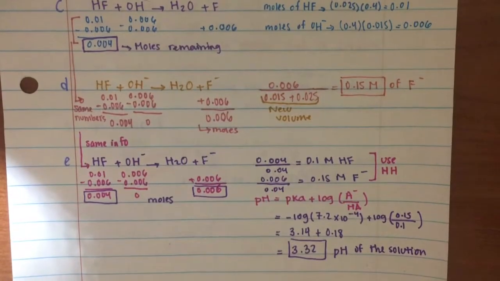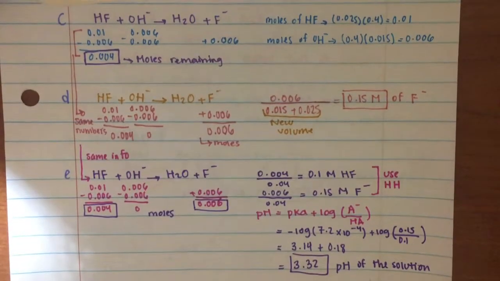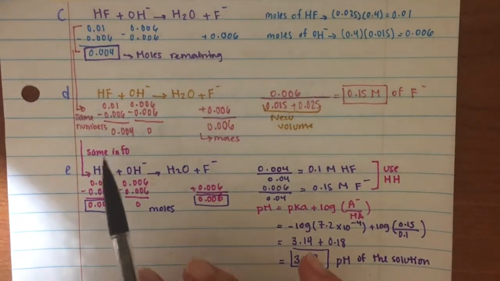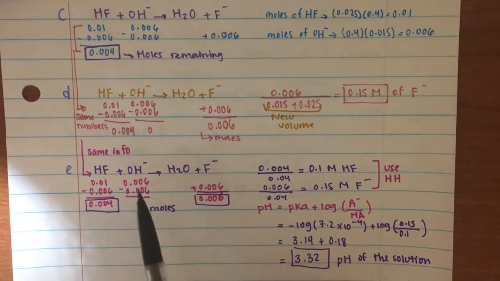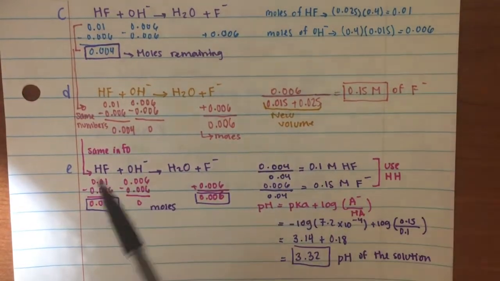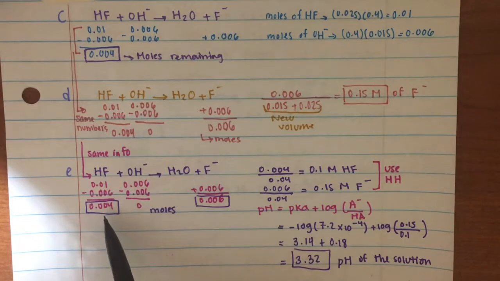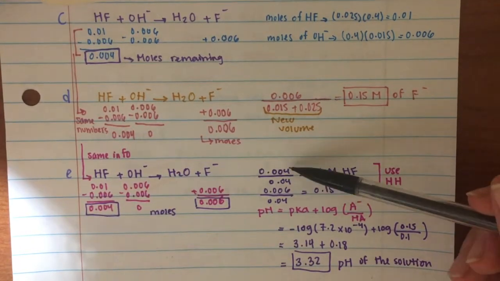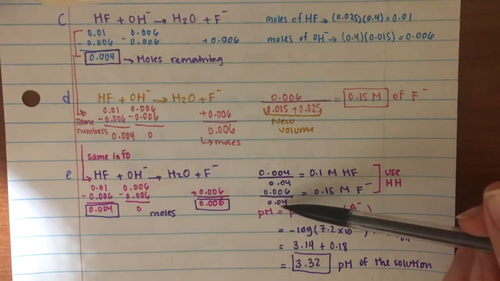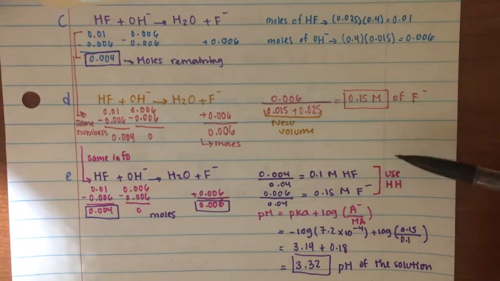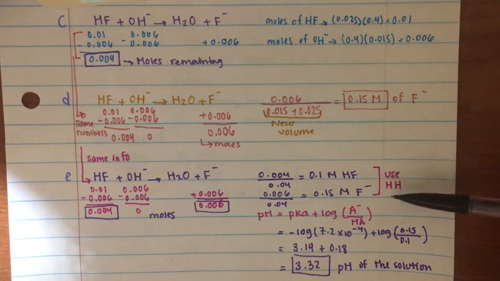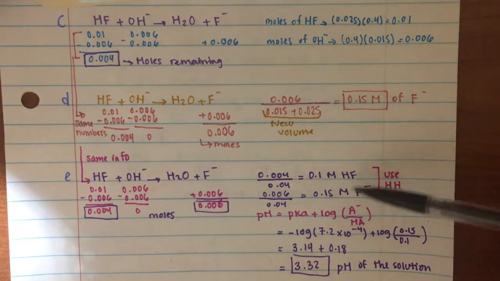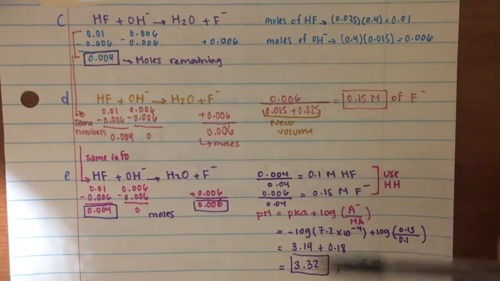For part E, we have to find the pH of the solution. So we have the exact same info again. This time we have to find the molarity of these moles. So I divided both of them by the new volume, which was 0.04, to get the molarity. And then you can use the HH method to find the pH.